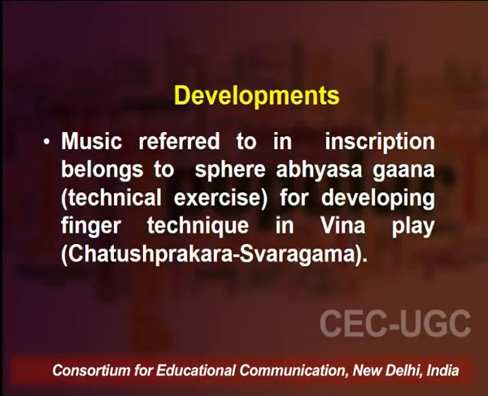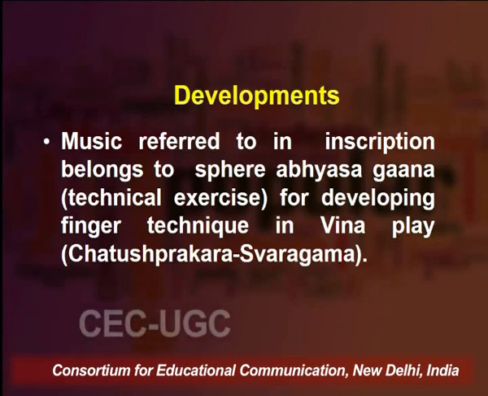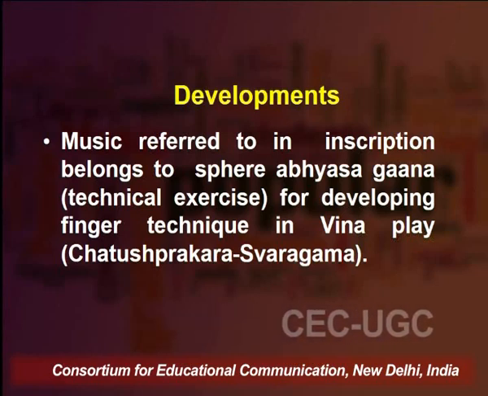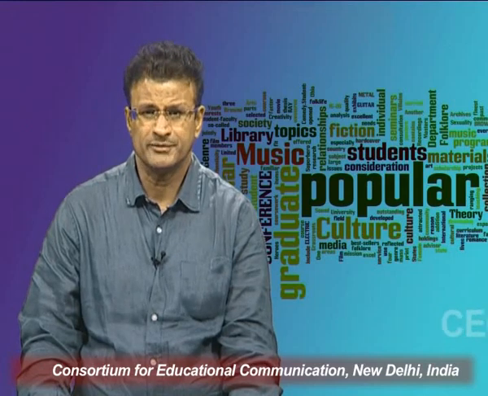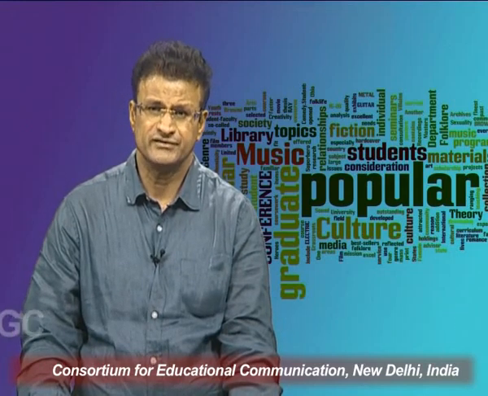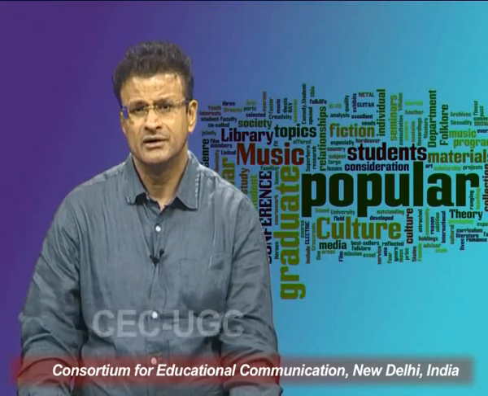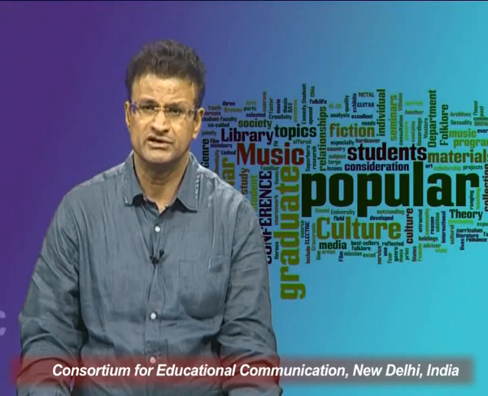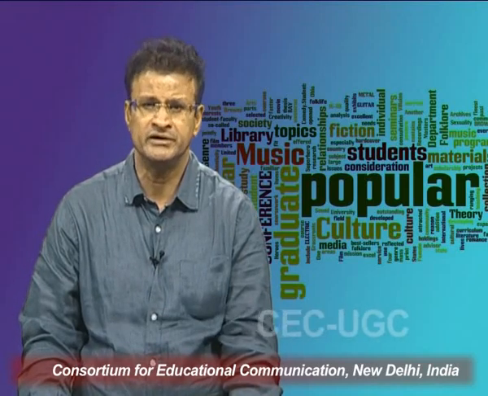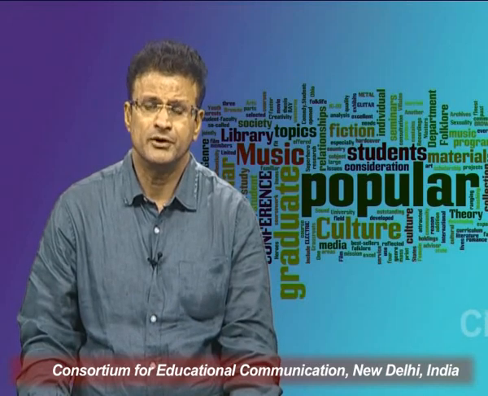When you talk about the music referred to in the inscription, it belongs to the sphere of Abhyasagana, which is the technical exercise for developing the finger technique in veena playing. So we find that music was evolving over a period of time, and the information given in the historical sources provides us a lot of information with regard to the developments in music. Such developments were also very important from the point of view of societal developments as well.